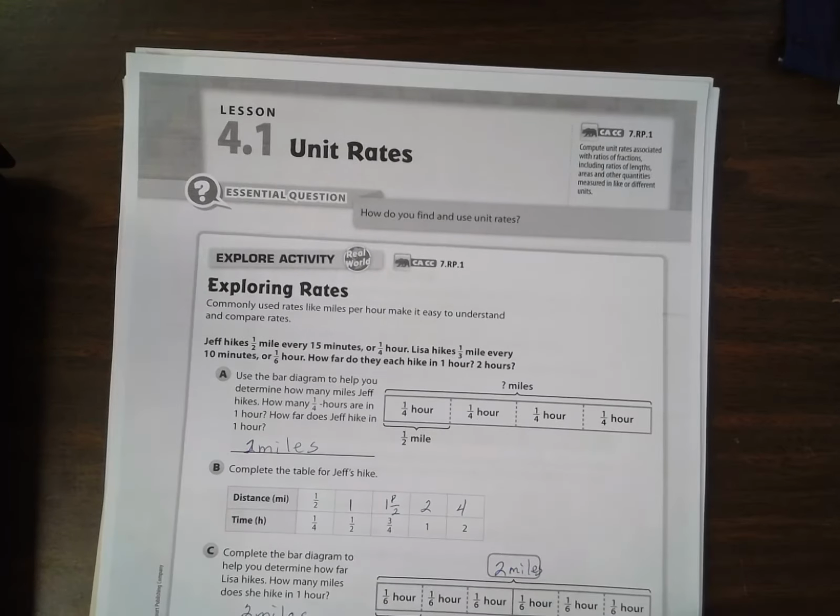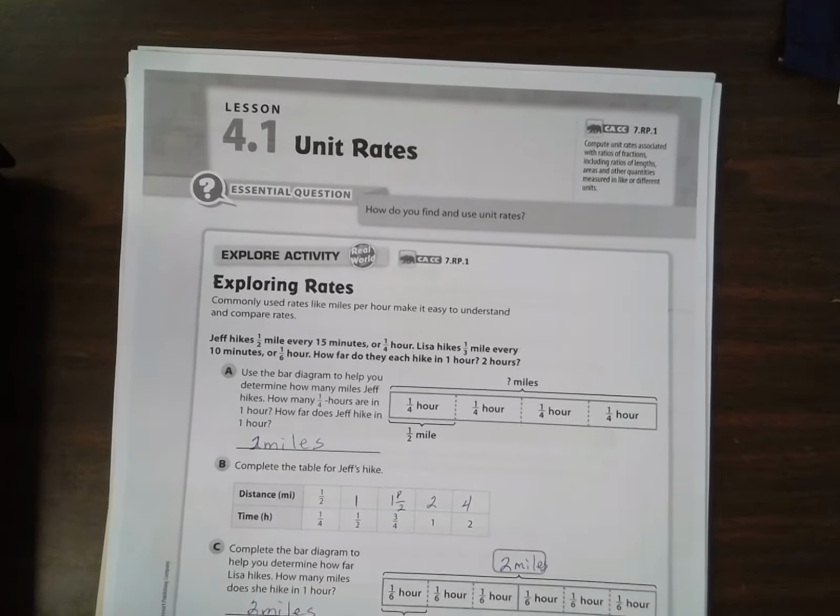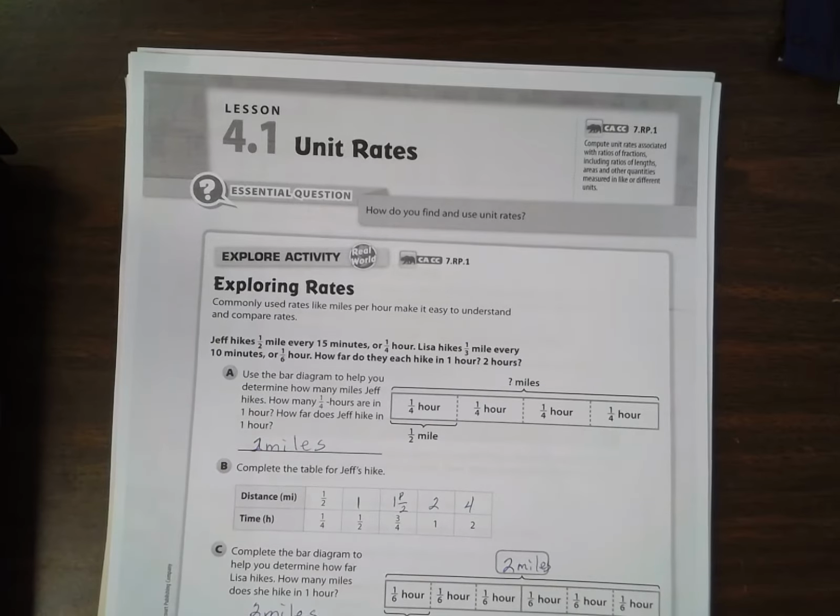So unit rates. And we're still trying to get you to understand how to make sense of math. So we're using fractions, mixed numbers, decimals, things like that, just to let you see, and this is real world. We want you to be able to be a problem solver. Commonly used rates like miles per hour make it easy to understand and compare rates.